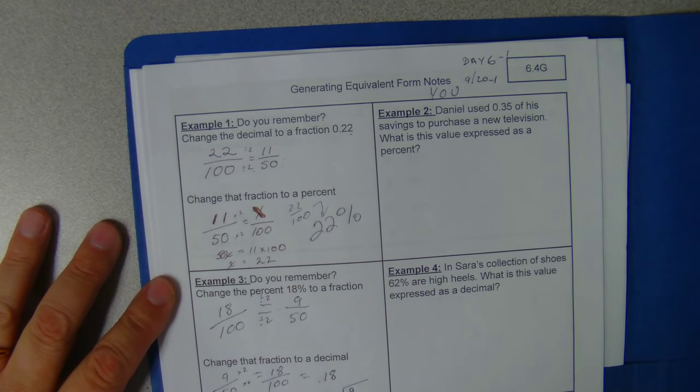Remember, this is equal to 8 over 100, because percent, remember, is per 100. This is not 0.8. That would be 8 over 10, or per 100, that would be 80 over 100. So, not this, this.